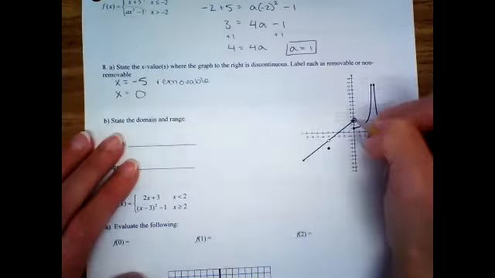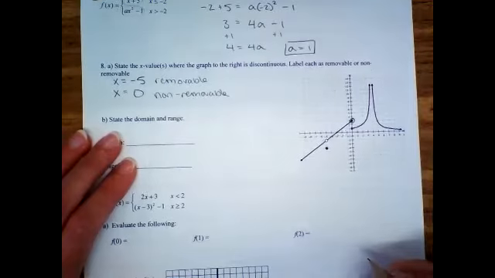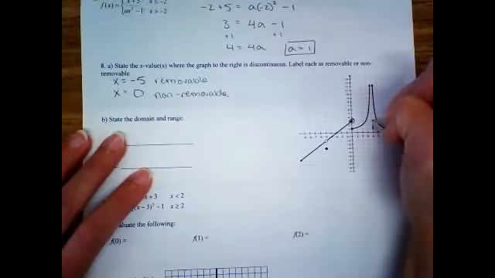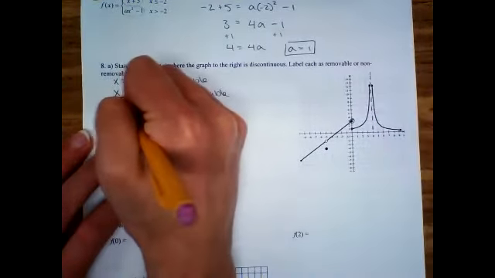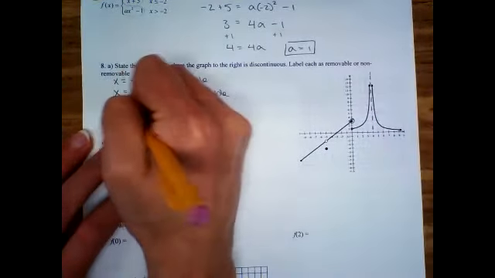Now there's a jump there, so that is non-removable. And then the last one, if you want to dot this in, I know it's invisible, but we have an asymptote there at 4. So X equals 4, and an asymptote, would that be removable or non-removable? Non-removable.